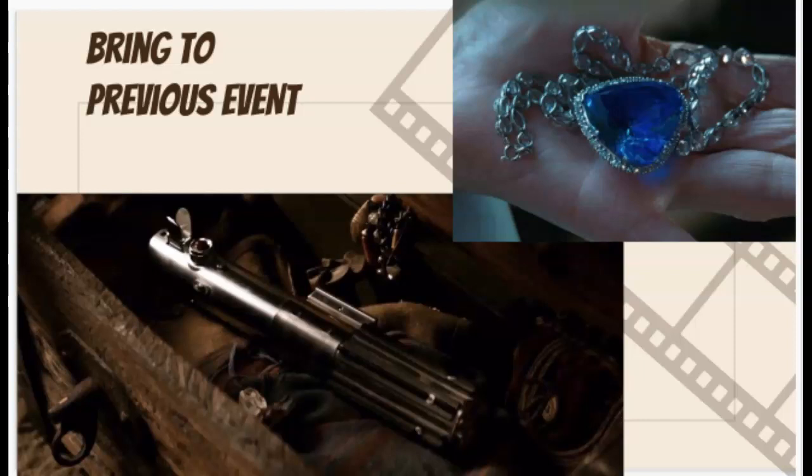So these are all different functions of costumes, makeup, set, and props.